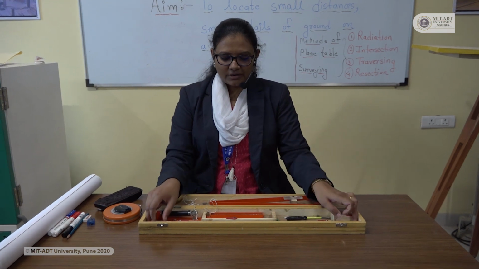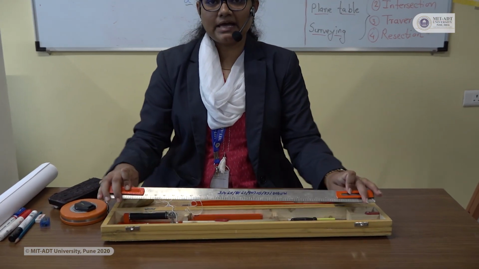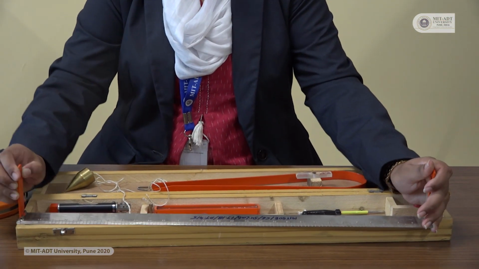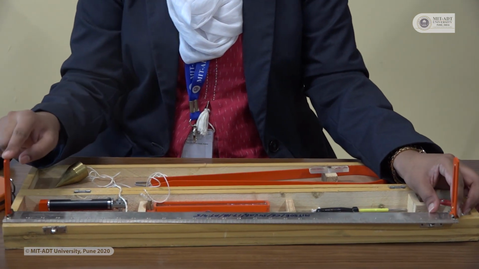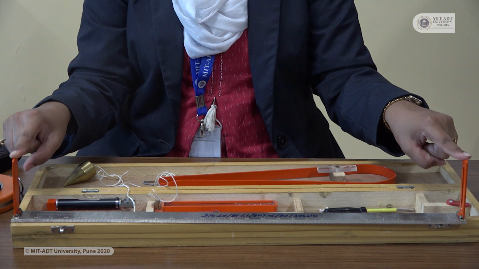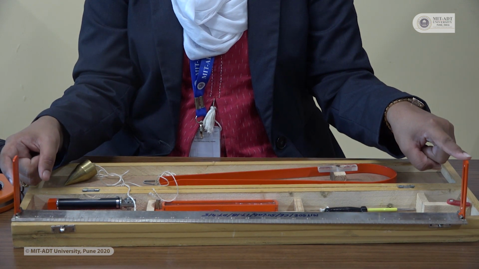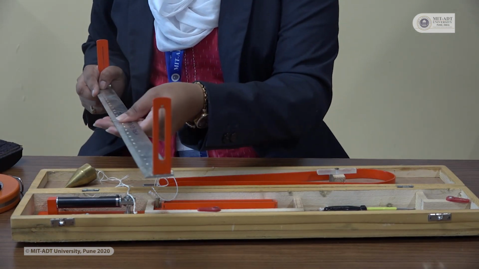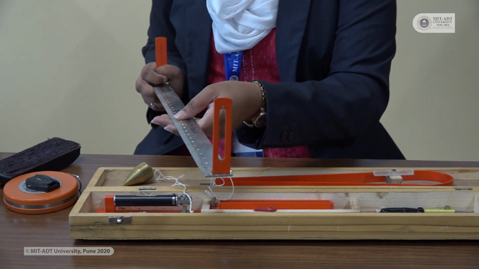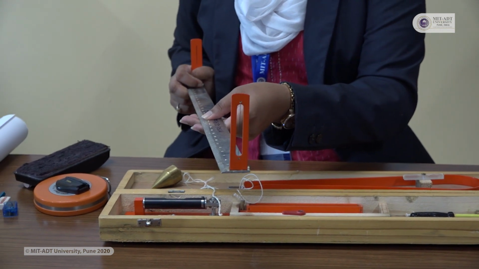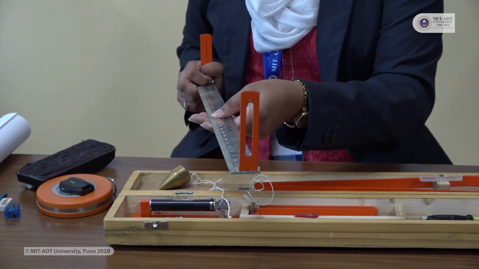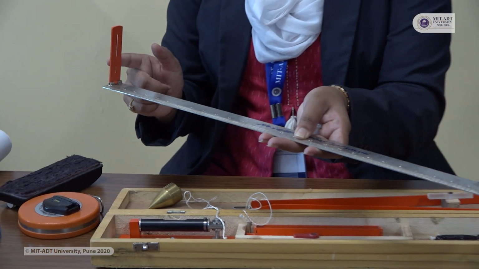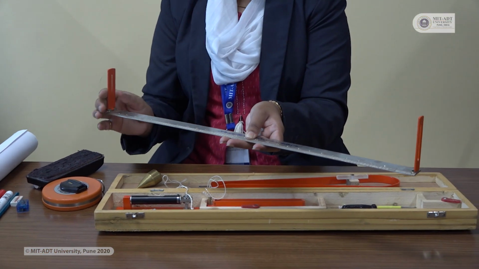The next important instrument used in plane table surveying is the alidade. This scale is known as the alidade, which is provided with two vanes. This one is the sight vane and this one is the object vane. The sight vane is used for bisecting the object through the object vane. You can see that this object vane has a crosshair at its center. This crosshair is useful for bisecting the ranging rod whenever you are dealing with plane table surveying. From this point you have to see the object, and from this point you have to mark the object.